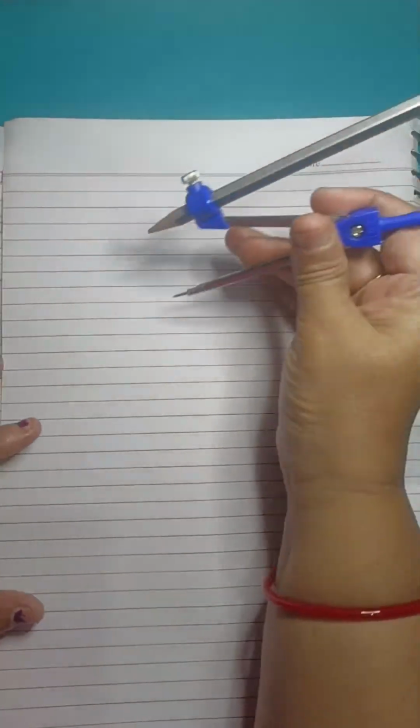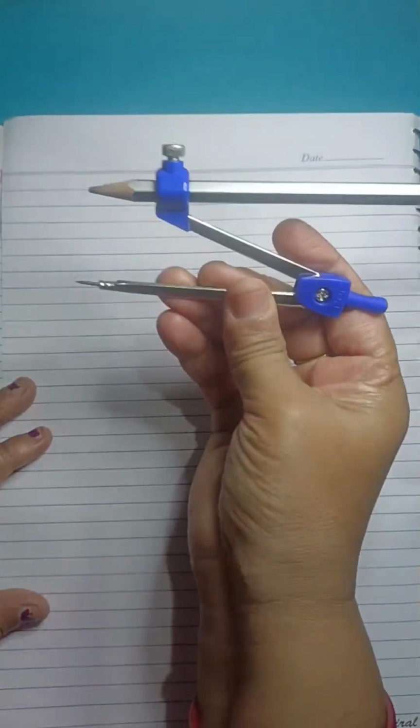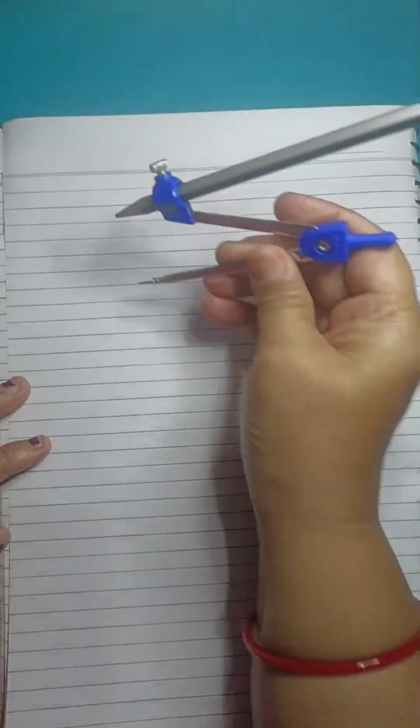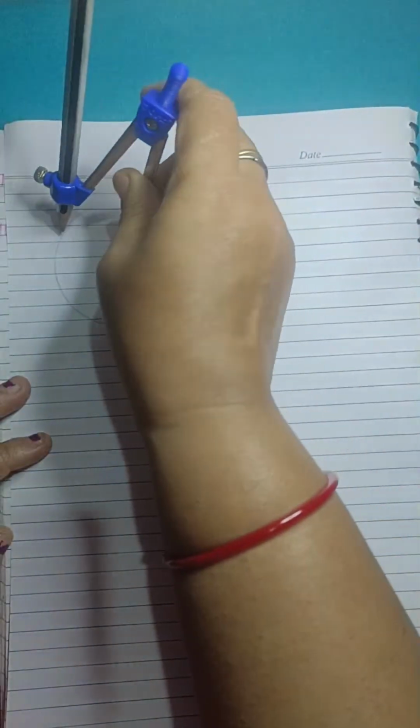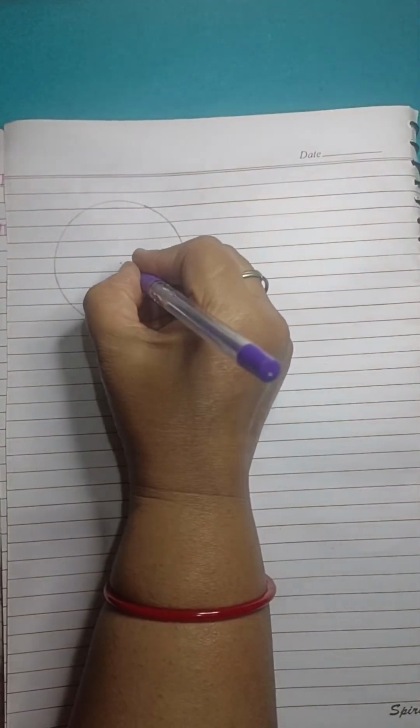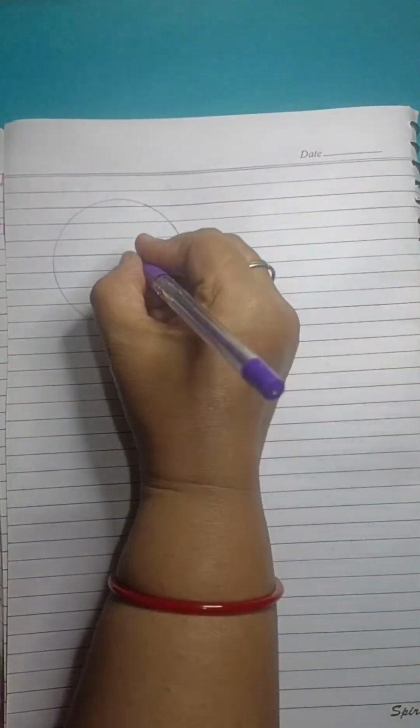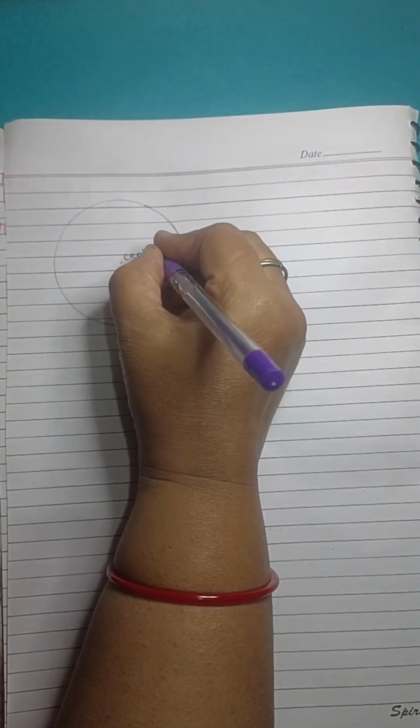So here if you just see, this is the compass that you all use. You keep the compass fixed at one point and then you open the pencil and start making a circle. Throughout this making you are keeping the distance definite. This portion is known as the center.